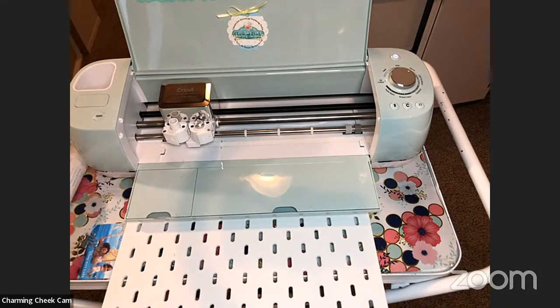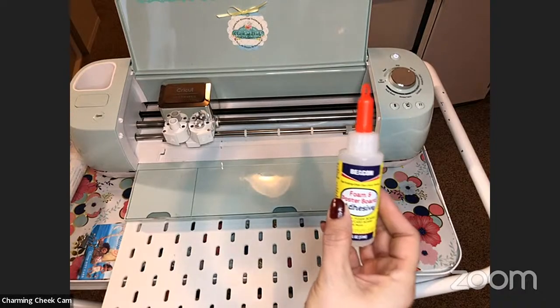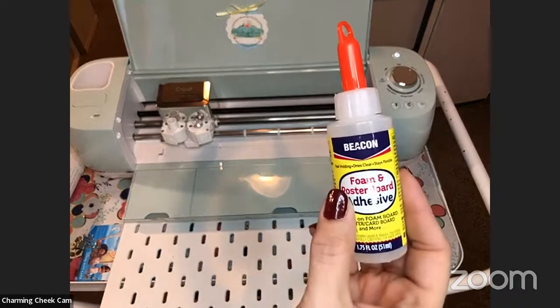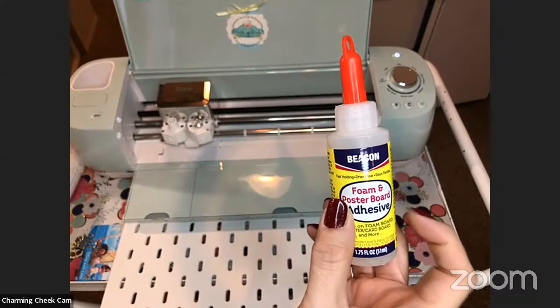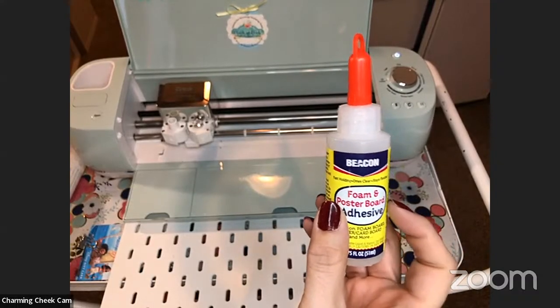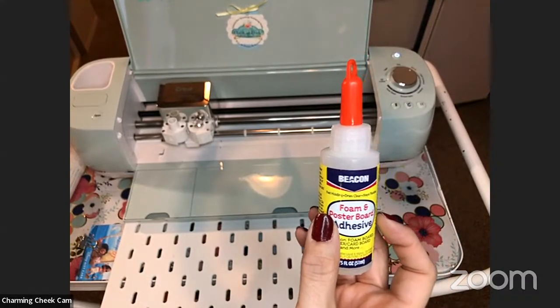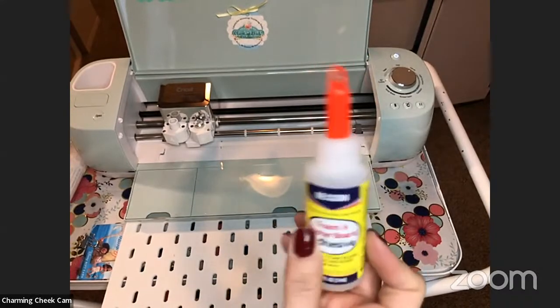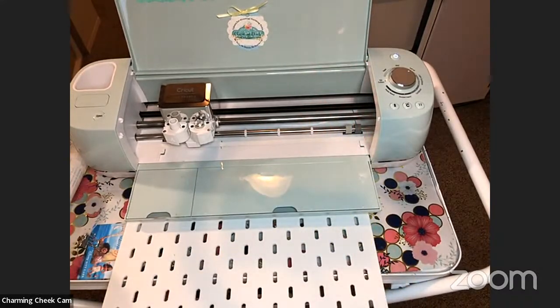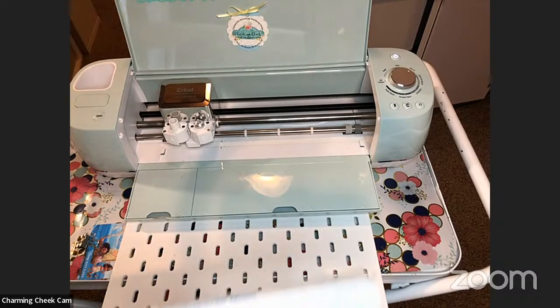So the glue that I'm using is from Dollar Tree and it's from Beacon. It's an excellent glue. It dries very, very quick and it works great for cork and cardstock and things like that. And at $1, you can't really beat it.